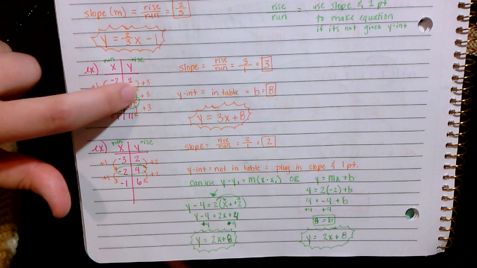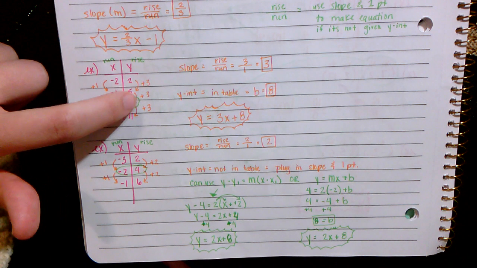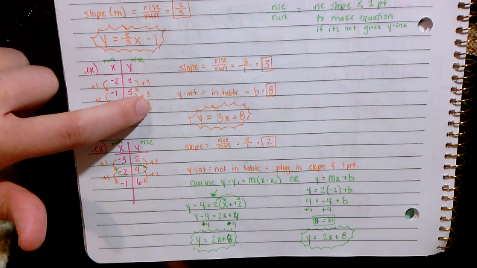And then on this side, from 2 to 5, I go up 3. From 5 to 8, I go up 3. From 8 to 11, I go up 3.